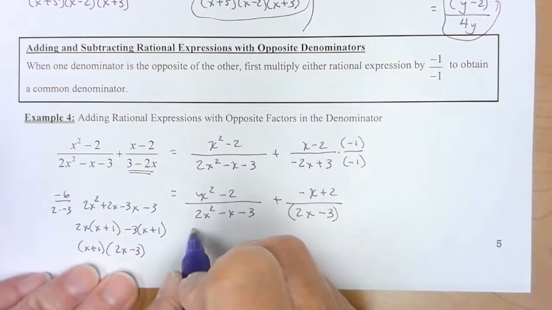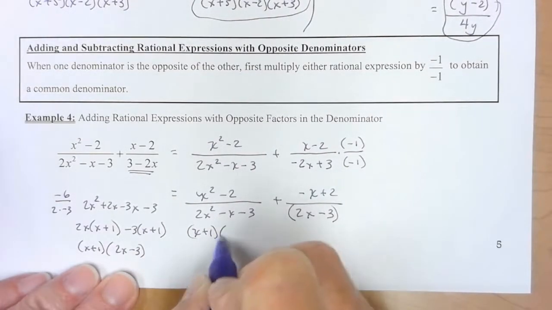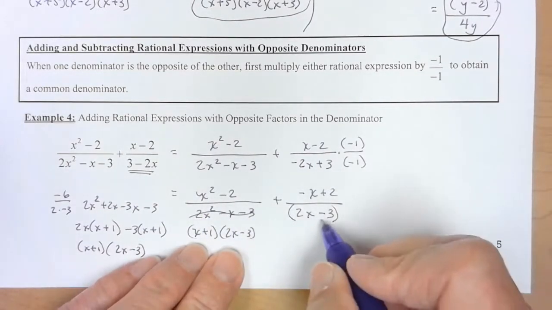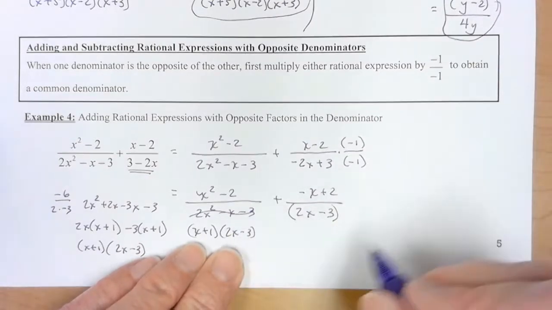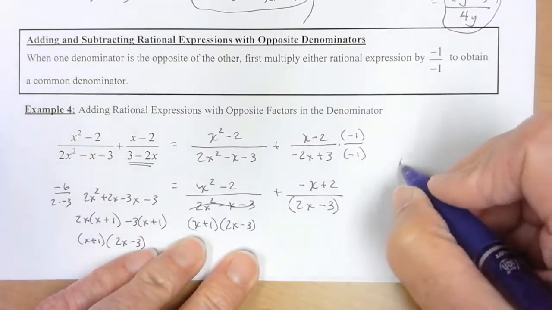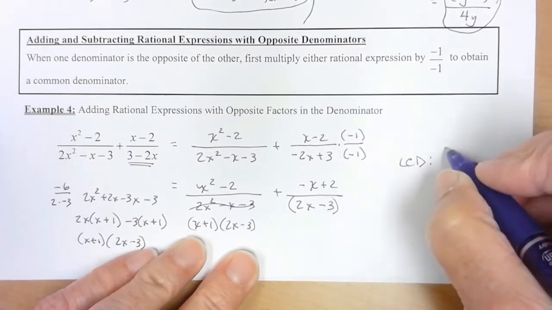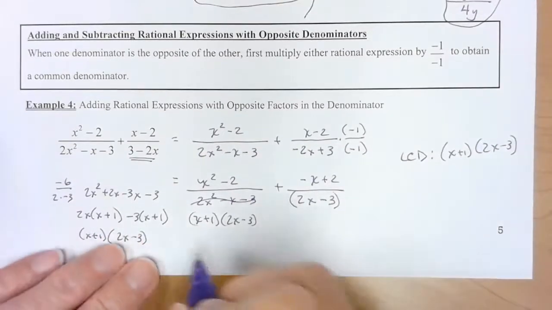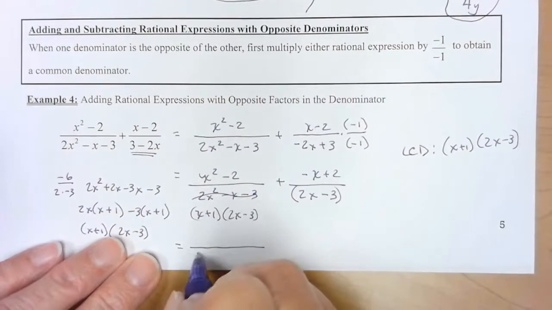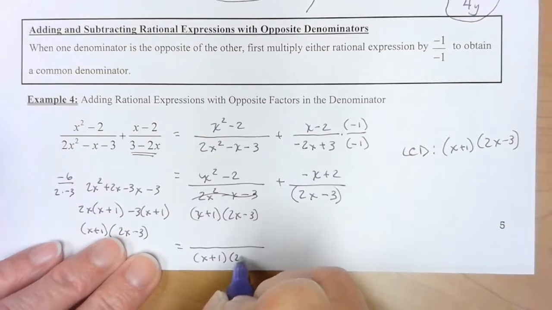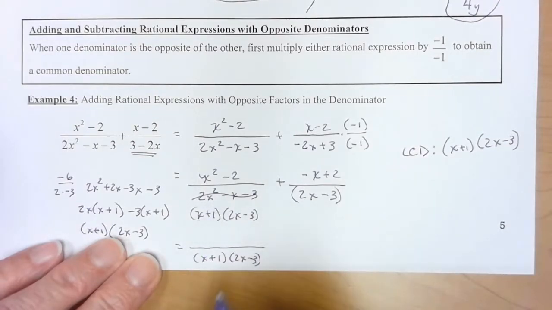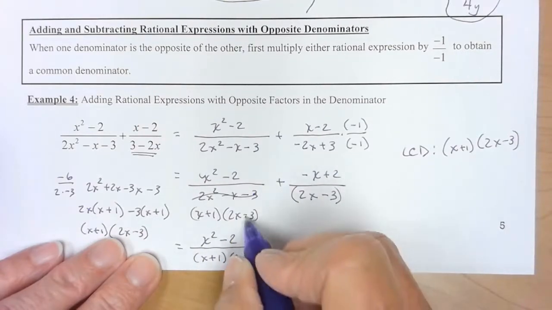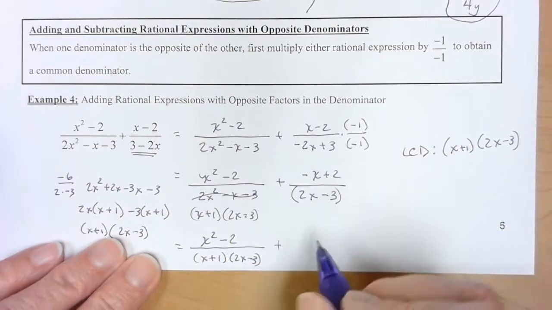So this does factor to x plus 1, 2x minus 3. That will be my LCD. If you'll notice, this one is already contained. So I've got to write down LCD because that is a skill that you've got to be able to do. I'll write it under both of my fractions. But this one stays as is because there's no building necessary. It already has your common denominator.